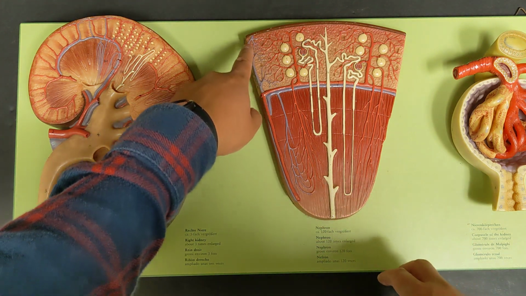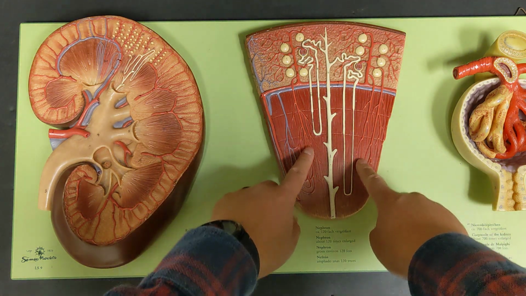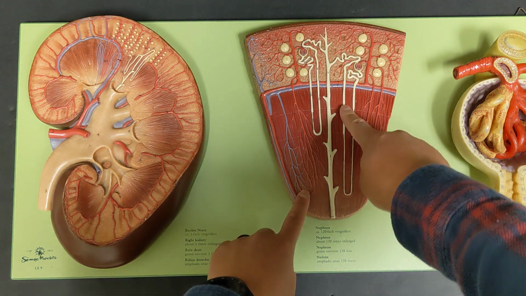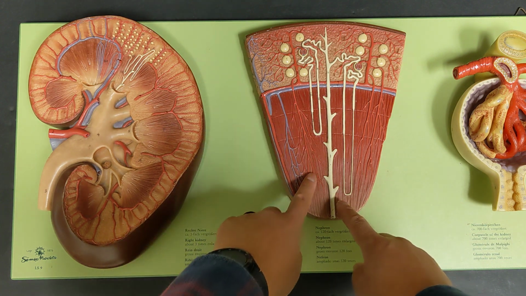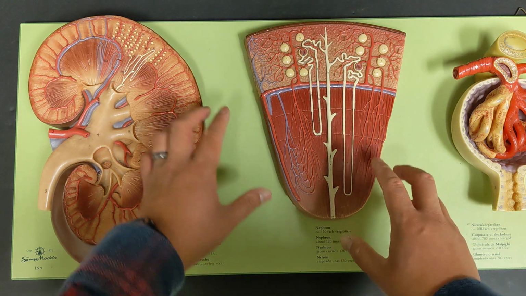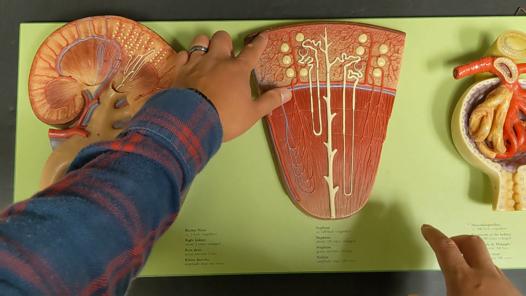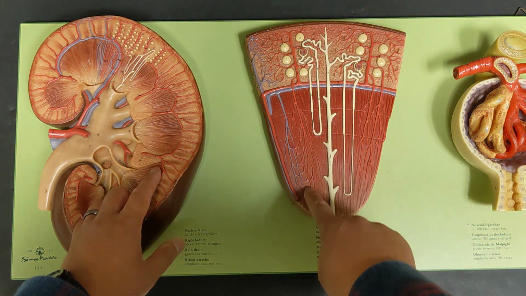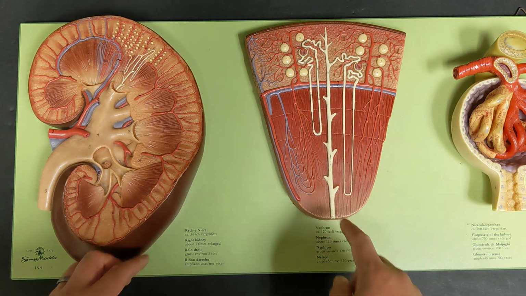But if you look closely, some efferent arterioles will also go down into the renal medulla. So the renal medulla is going to have its own capillary beds, in this case surrounding the loop of Henle, and these capillary beds are going to be called the vasa recta. So depending on where you are, the capillary beds will have a little bit of a different name. Up here, surrounding the proximal and distal convoluted tubules, these are peritubular capillaries. And then surrounding the loop of Henle, you can see that you have this kind of ladder-like structure. This is going to be called the vasa recta.